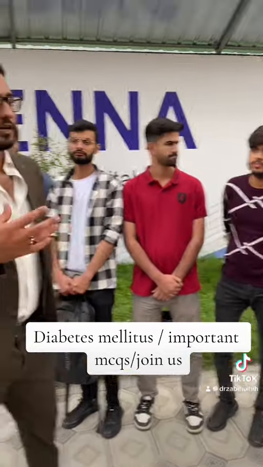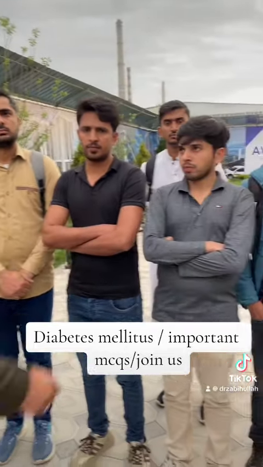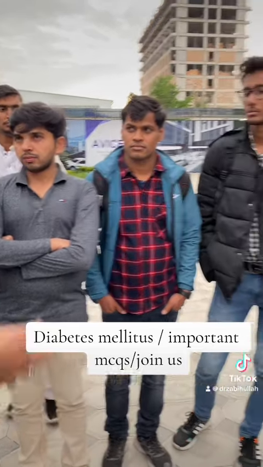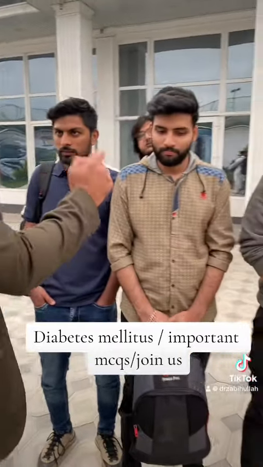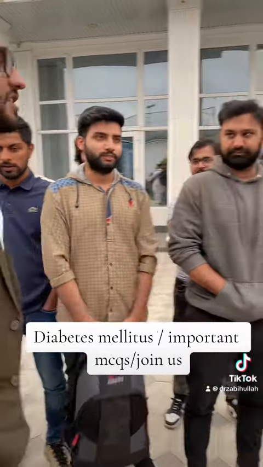OGTT. And diabetes mellitus is divided into how many types? Type 1 and type 2. Which one is insulin dependent? Type 1. And type 1 diabetes mellitus has which type of hypersensitivity reaction? Type 4. And which type of cells will be seen in type 1 diabetes mellitus? T lymphocytes.